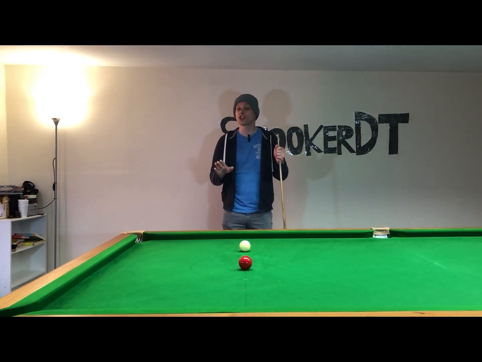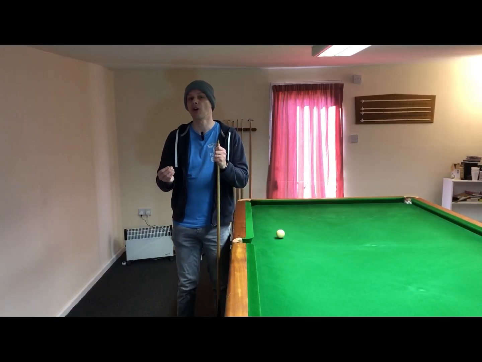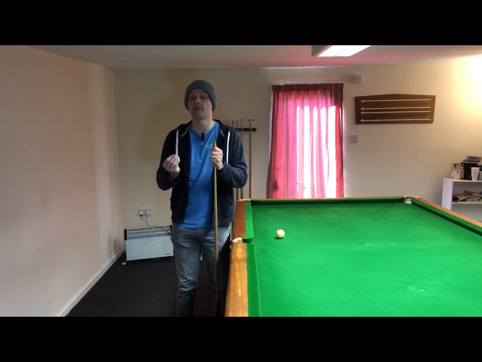Once you've sighted the shot correctly from the standing position, you're then ready to perform the walk-in and play the shot. It's important to know that not all snooker players sight the shot in this exact way from the standing position. It's about finding what works best for you and being consistent with it.